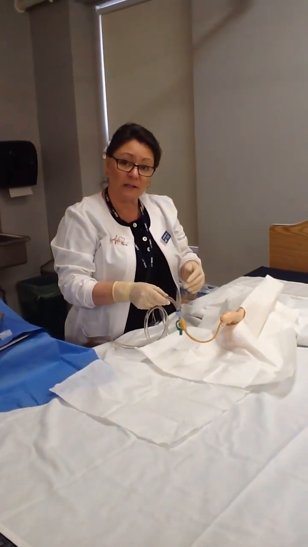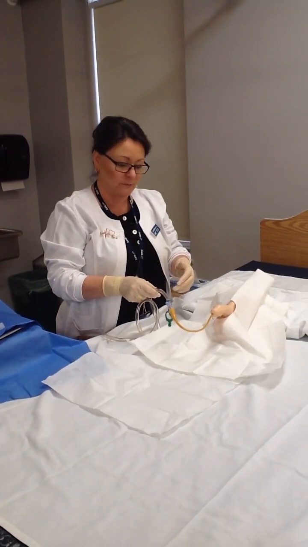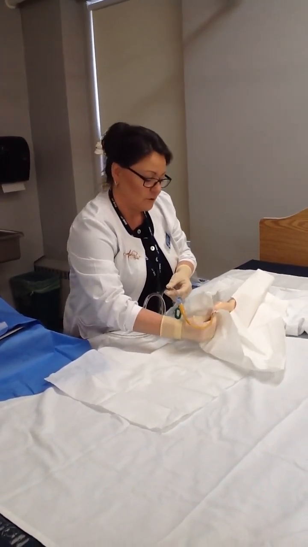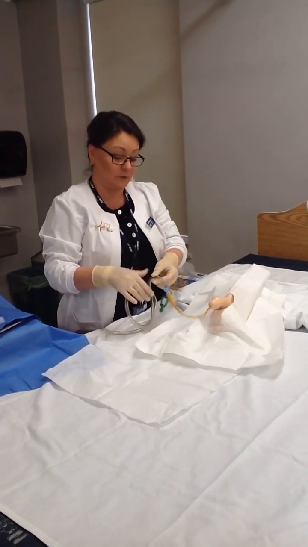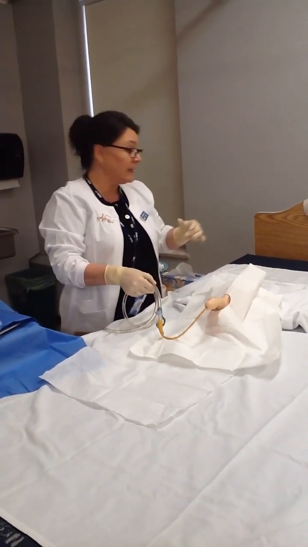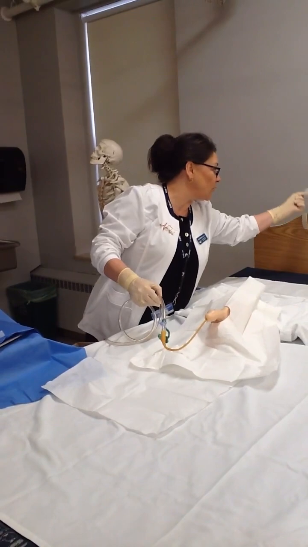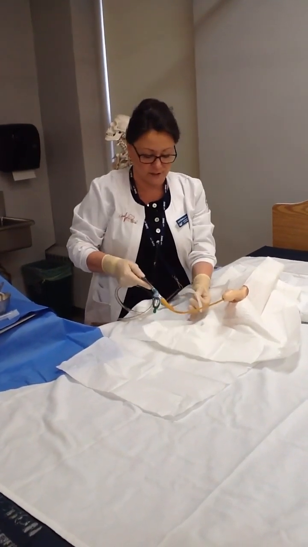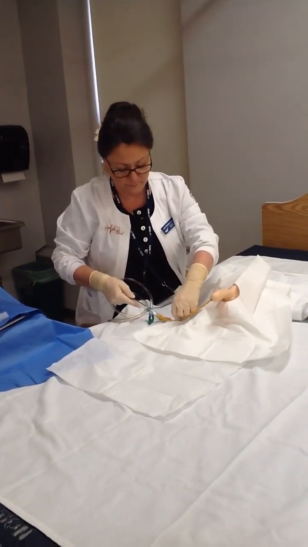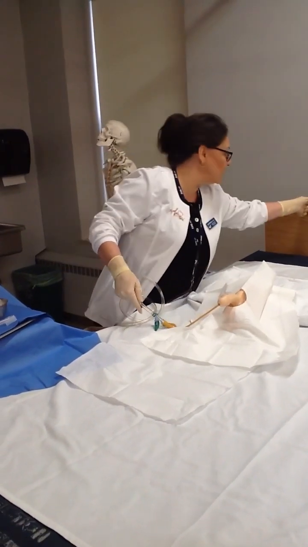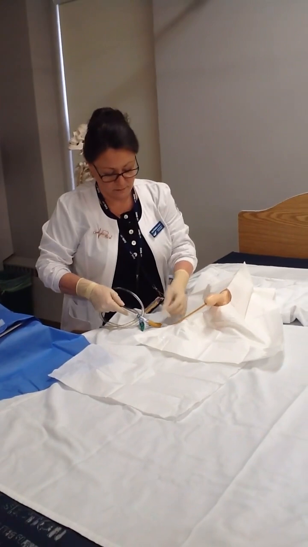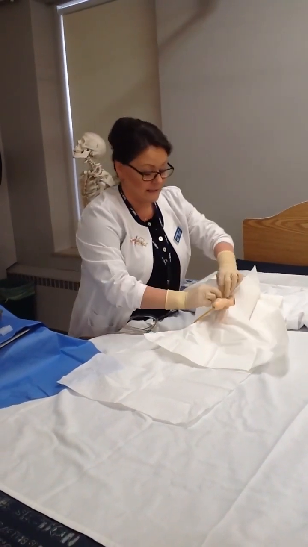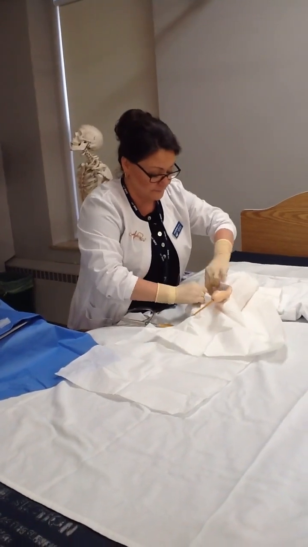According to agency policy, you're going to allow the bladder to drain completely before you connect that. And I have a couple of pieces of tape here already. And I would secure the catheter, not the tubing, the catheter, to the patient's thigh. And then I can tear that fenestrated drape.